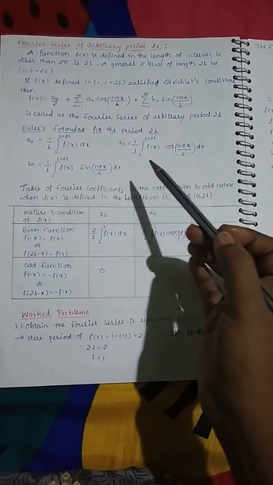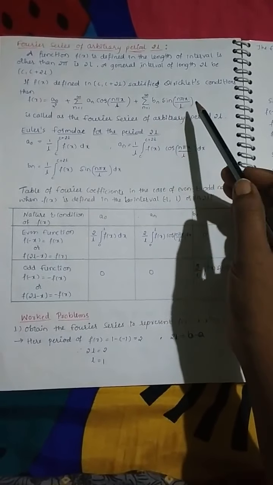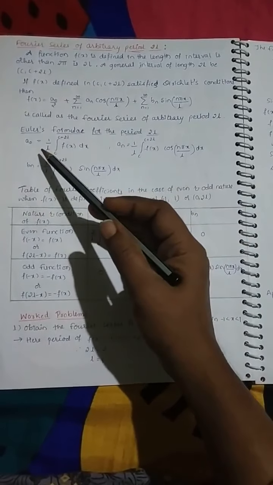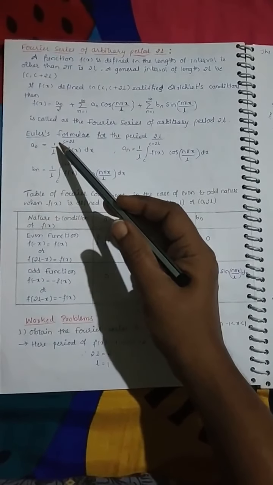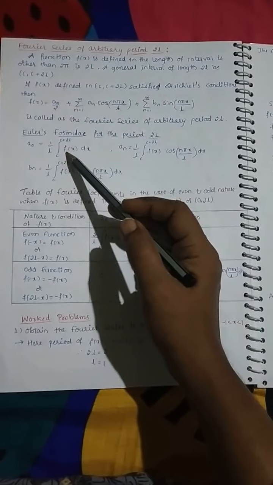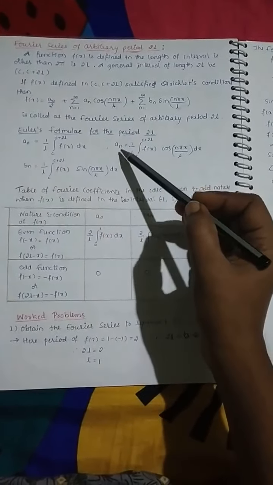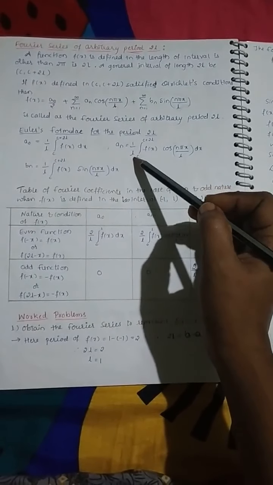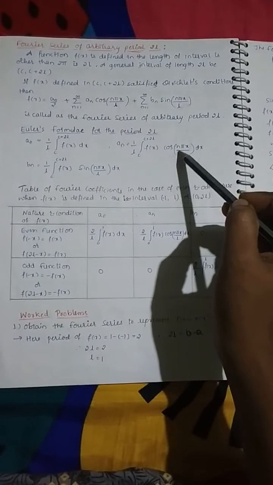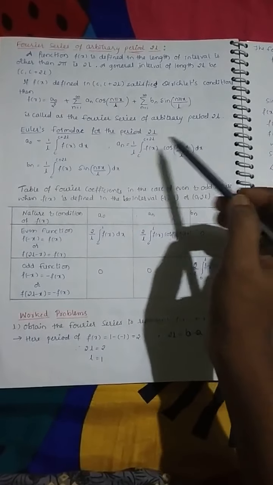Next, Euler's formulae corresponding to this series are given by: a0 equals 1 by L integration c to c plus 2L f of x dx. An equals 1 by L integration c to c plus 2L f of x cos n pi x upon L dx.